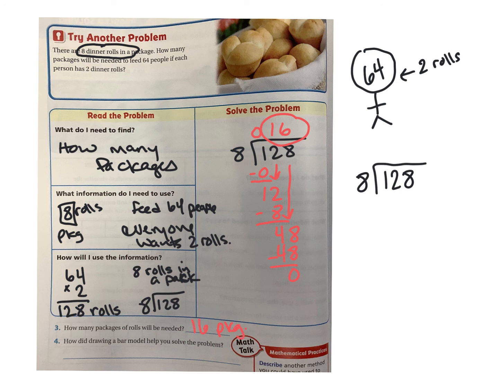How did drawing the bar model help you solve the problem? Actually, I didn't draw the bar model, but I drew something, right? It doesn't necessarily have to be a bar model. It just needs to be something that makes sense to you. My brain wanted to see 64 people, so I put a person that's 64. So my brain knew there were 64 of those people over and over again.